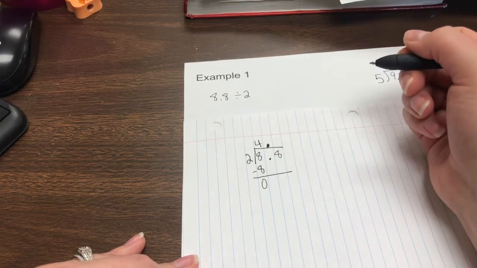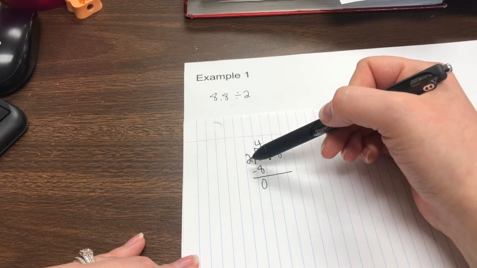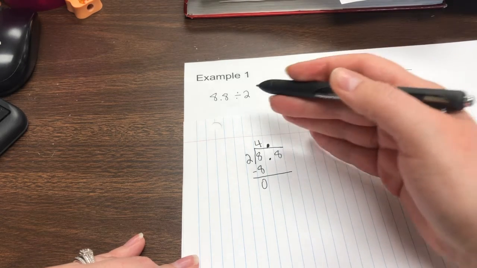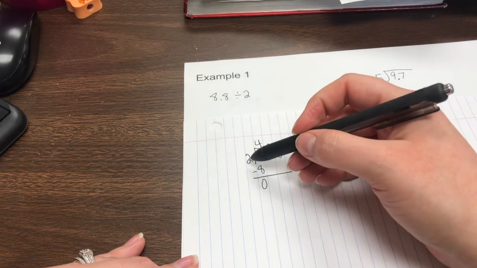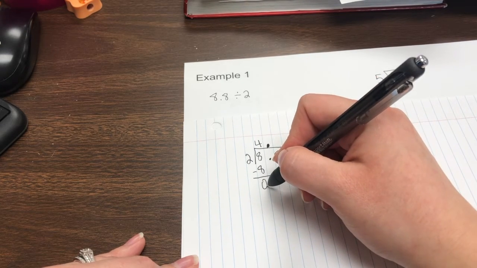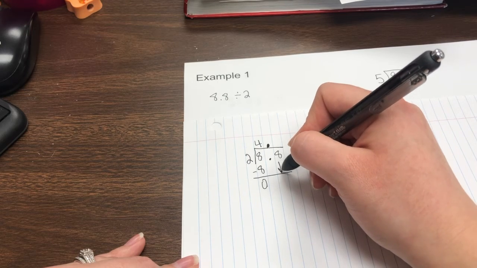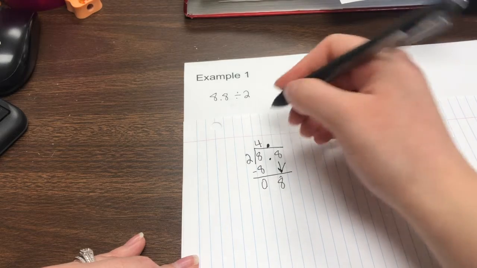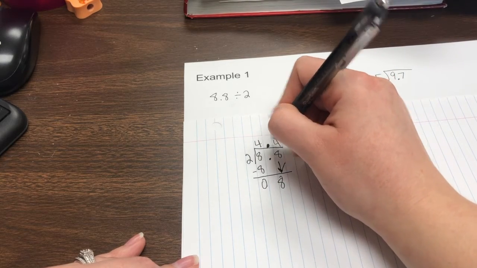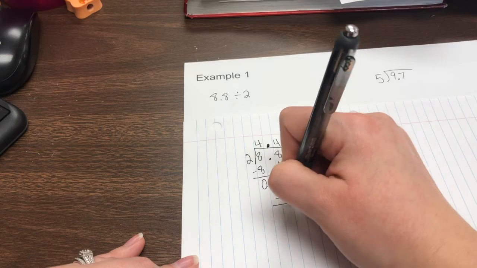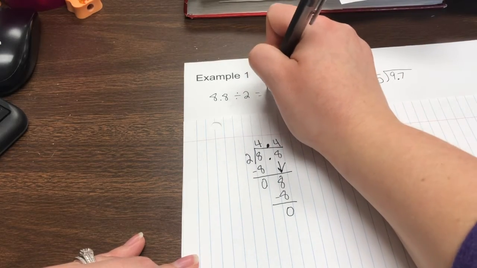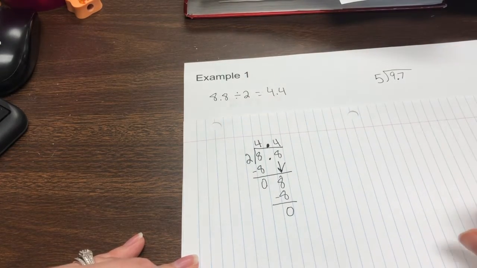I can also do that at the beginning. I can do it at the end. But notice that the answer for this first one goes right above it, and that is why this paper helps so much. So now, it's okay to have a remainder of 0 when you subtract. So then you can bring down that 8. So now how many times can 2 go into 8? 4 times. 4 times 2 is 8. Subtract, and I get 0. So then I'm finished with that question. So my quotient is 4 4/10.